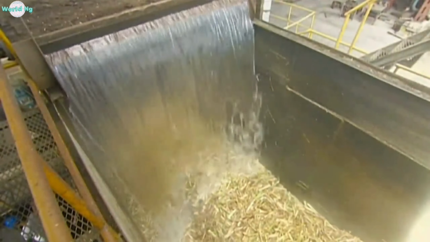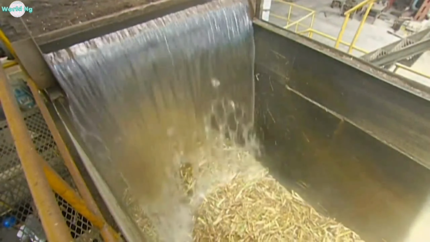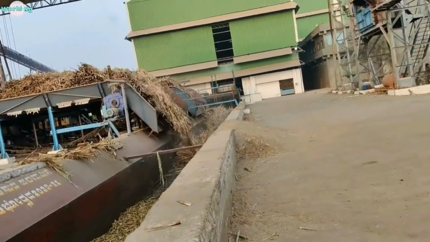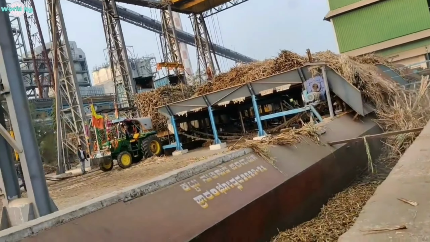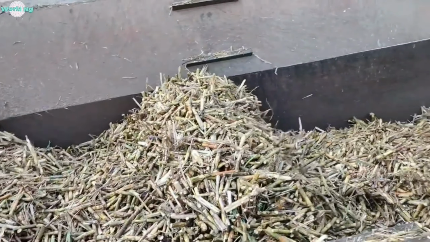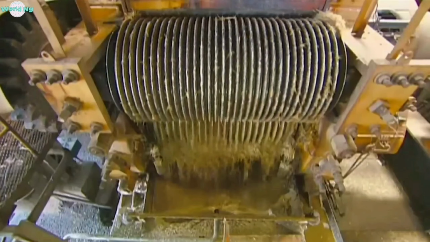Washing and preparation. Sugar beets are washed to remove soil and stones. Sugarcane is shredded into smaller pieces to facilitate juice extraction. This preparation is aimed at ensuring that the extraction process is as efficient as possible while protecting the machinery from damage by foreign objects.